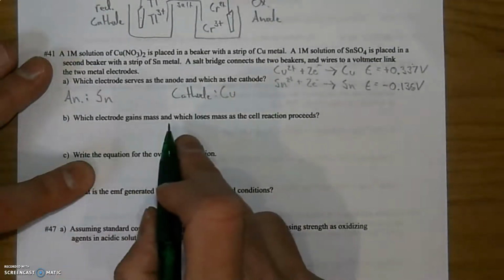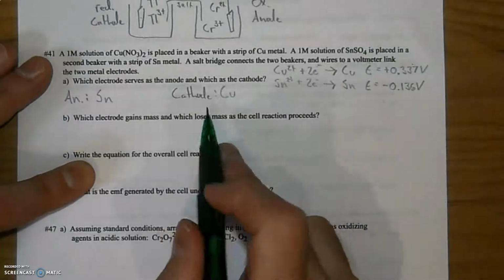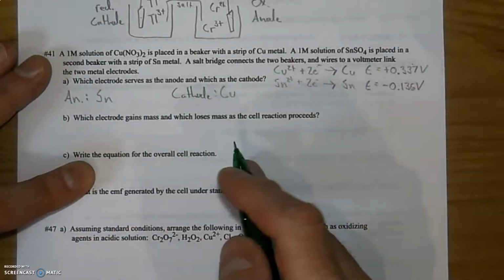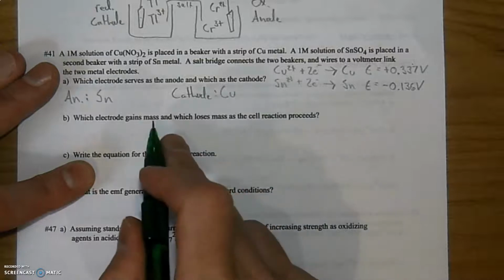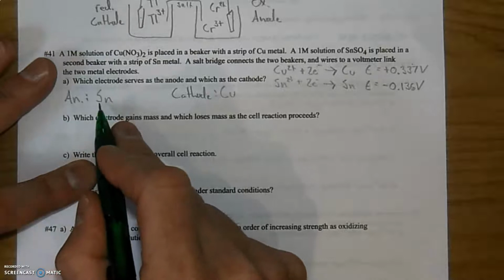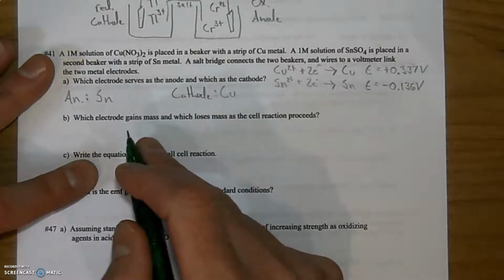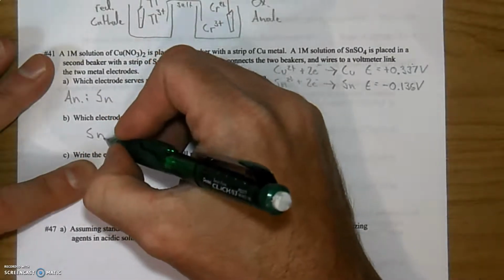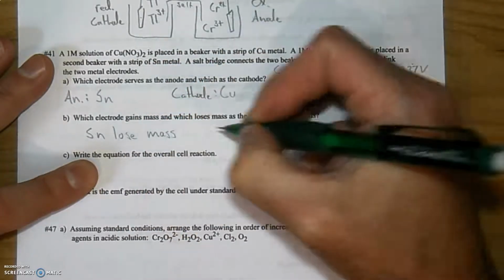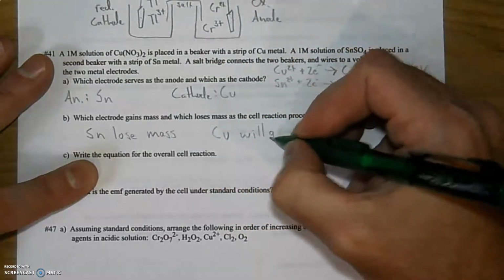Which electrode will gain mass and which one will lose mass? So if oxidation occurs at the anode, oxidation means losing electrons. And if you're losing electrons, that means that electrode is going to corrode. The metal will react and turn into ions and go into solution. So the tin electrode itself will lose mass. And the copper electrode will gain mass.